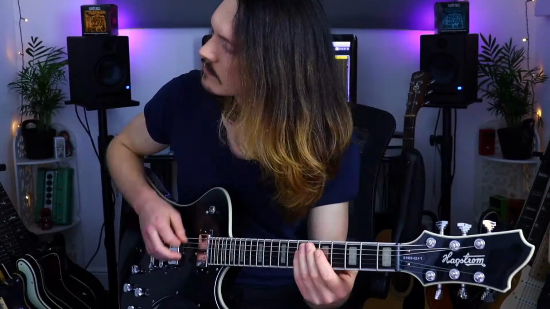And I think drive is potentially the most common of the three effects that we see. If you look at just about any player's pedal board, you will more than likely see one if not several drive pedals on there.